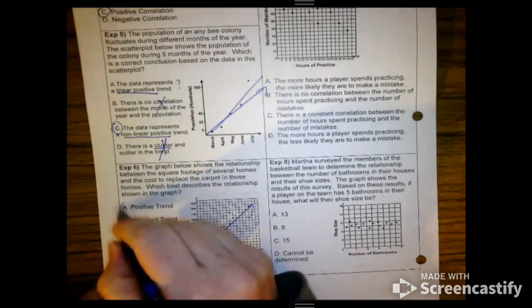The graph below shows the relationship between the square footage of several homes and the cost to replace the carpet in those homes. Which best describes the relationship shown in the graph? It'd be positive trend. I'd say no trend. No trend. It's no trend because it's all over. Okay, hold on. So you're telling me it's not constantly going up. It is going up. It's a positive trend.